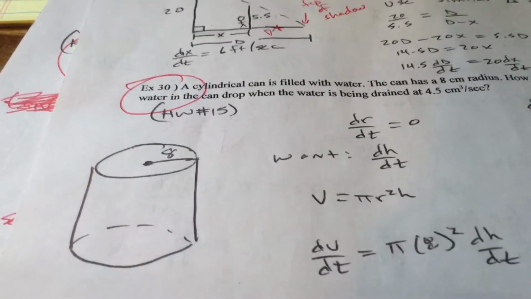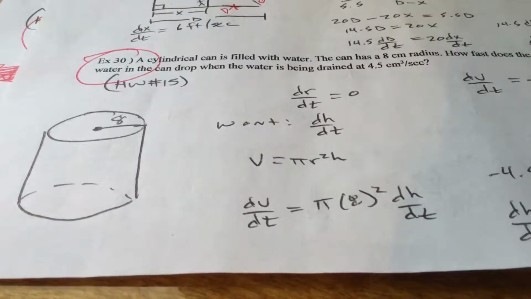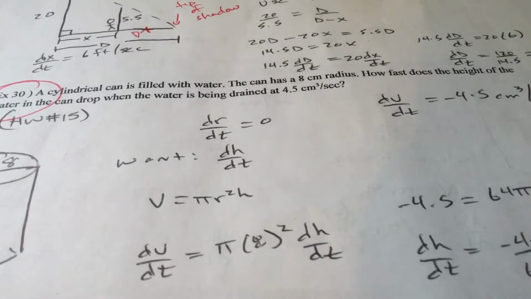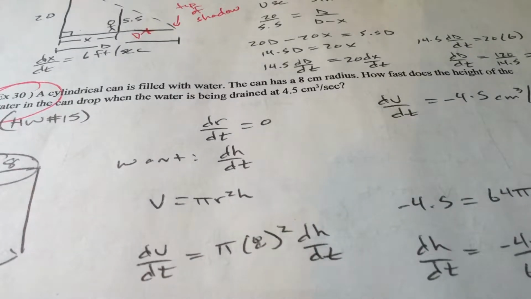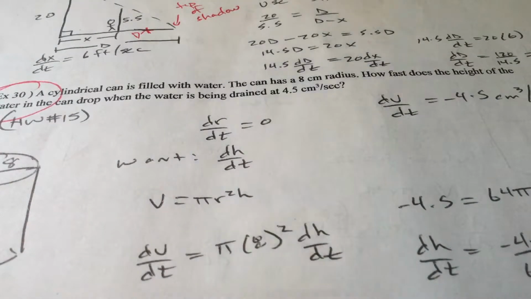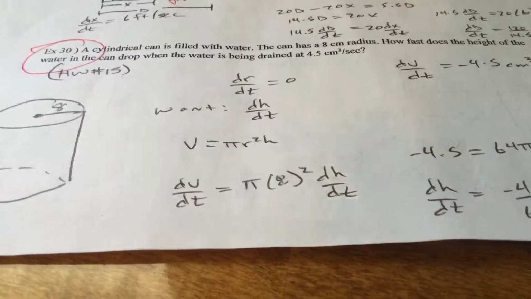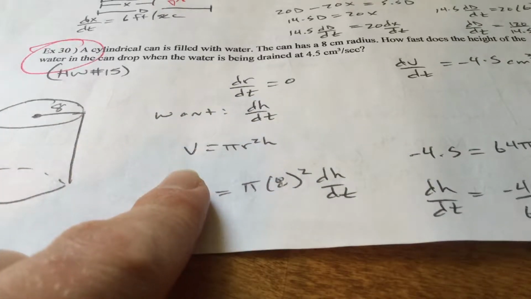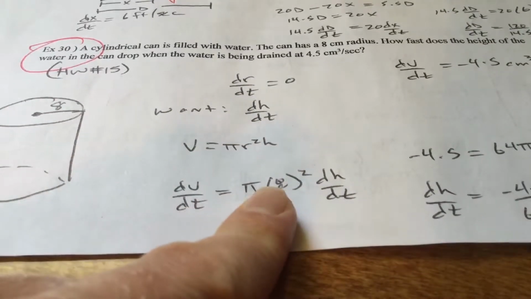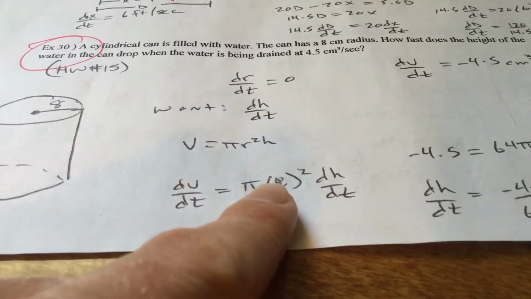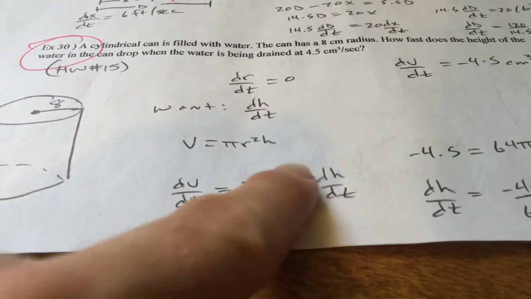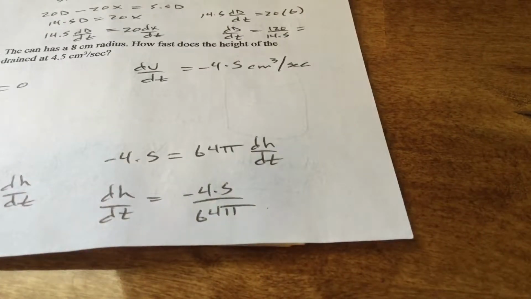A can is being filled with water, 8 centimeter radius. How fast does the height drop when the water is being drained? So negative derivative, remember dr dt for a cylinder that's not expanding or shrinking is 0. dv dt is negative 4.5. That's the formula for the volume of a cylinder. dv dt is equal to, take the derivative. Remember, I'm doing nothing with the derivative of the radius. I'm just plugging in 8 for the radius. This would be dh dt and whatever that is. So round it to however many decimal places.